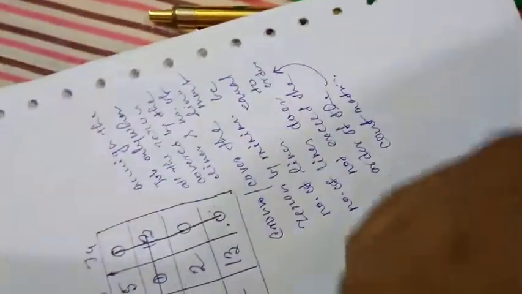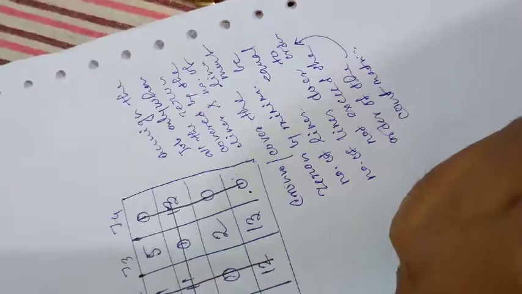But now how can we proceed? What will be the next step? In the next step we will construct table 3. And what will be table 3? Let's see.